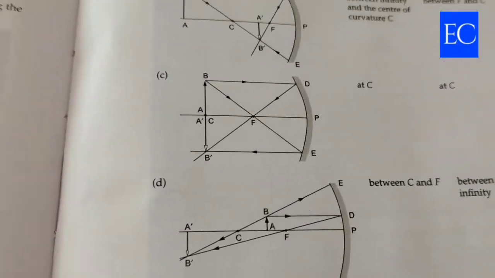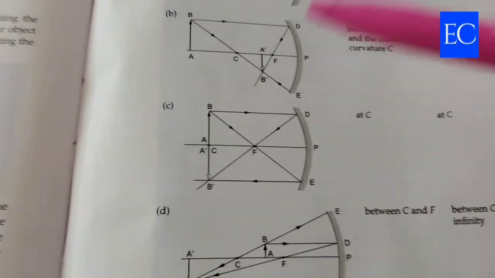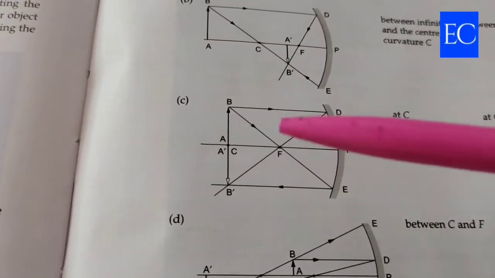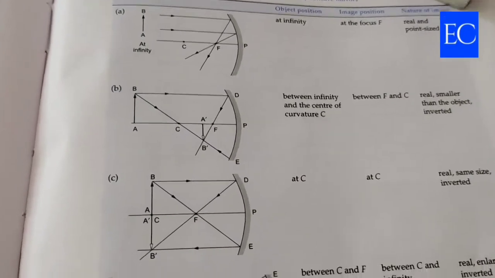Now the third case, when the object is at the center of curvature. Here is also a short trick for remembering: the image is formed at the center of curvature, of the same size, real and inverted. A real image is always inverted and a virtual image is always erect.